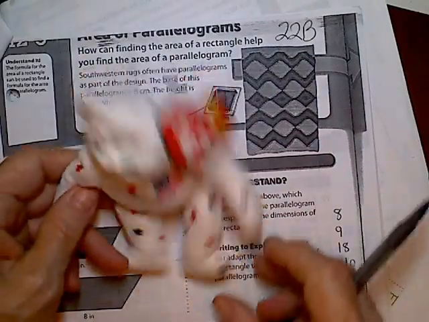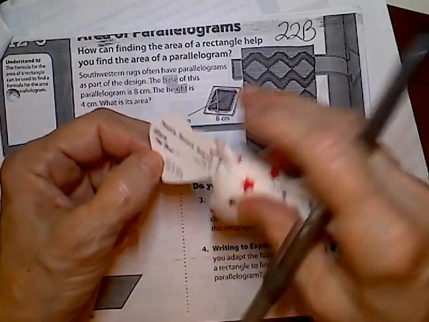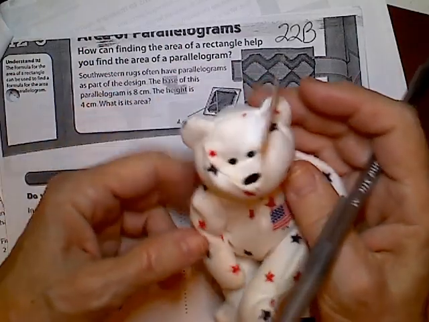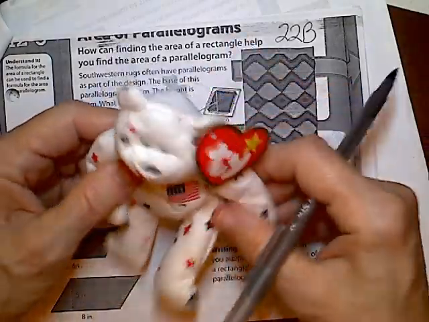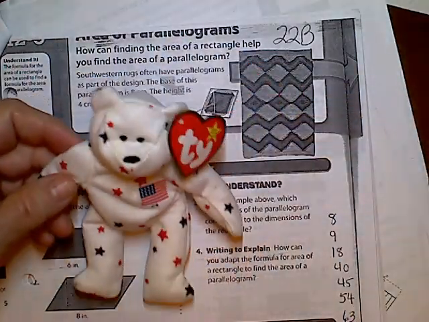And before we go, oh, look who's here. Oh, you're so sweet. Who is this? This is Glory the bear. Oh, look, kid. Glory, get it? American bear. So remember him for later on.